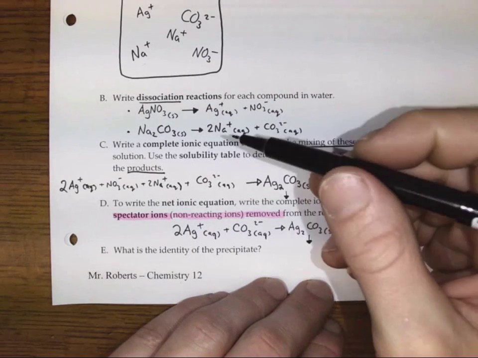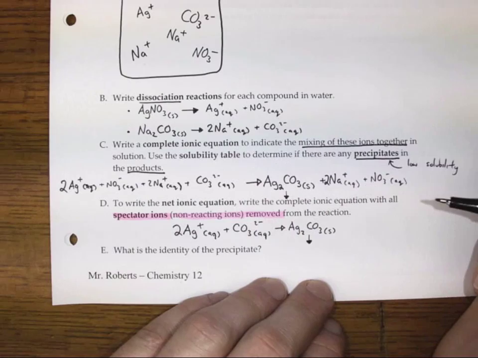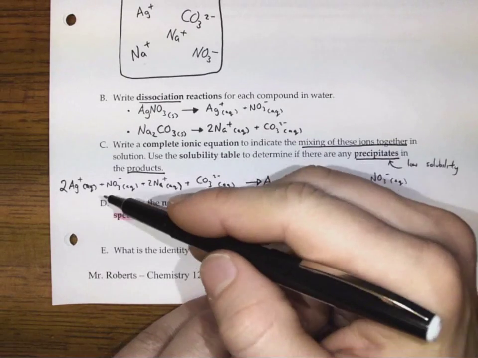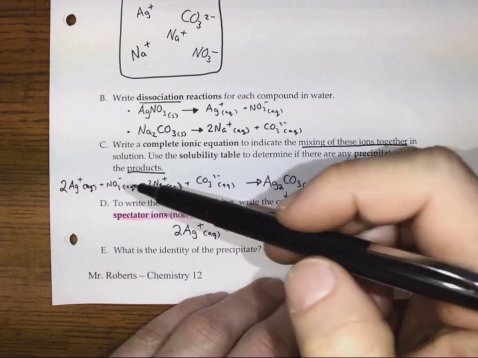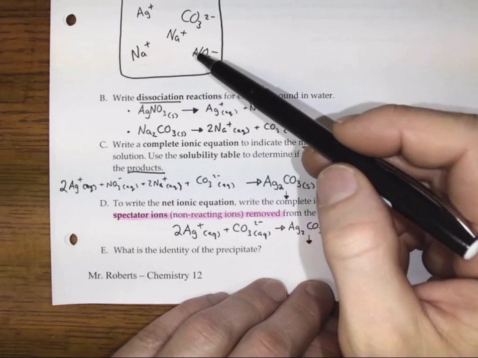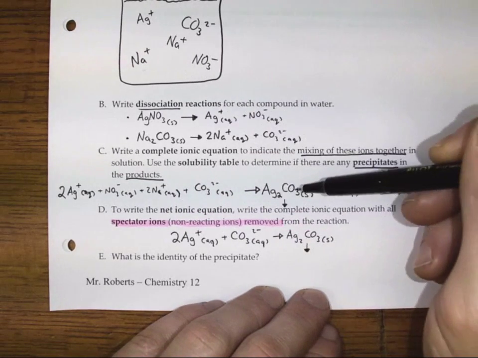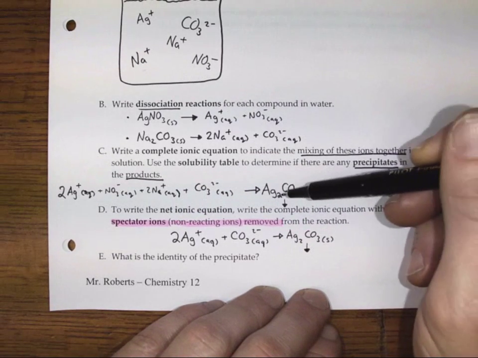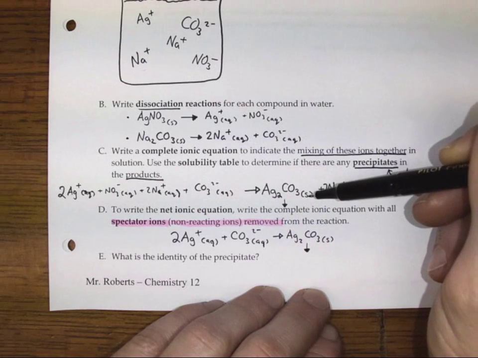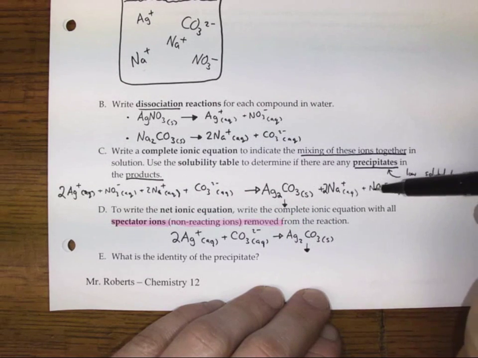However, a complete ionic equation is good because that tells us the whole story. It tells us all the stuff that's in the solution to begin with, and some of those bind together and form silver carbonate solid compounds, and others are unaffected.